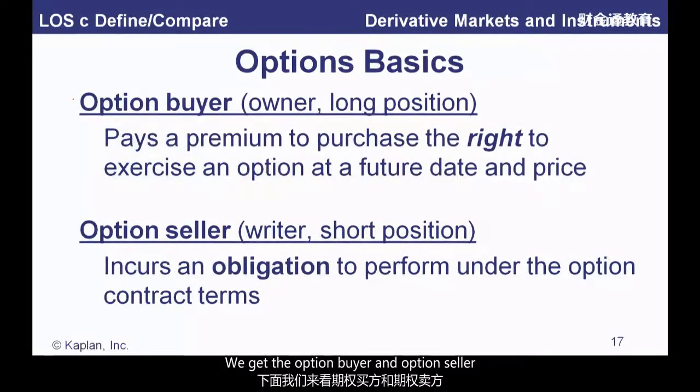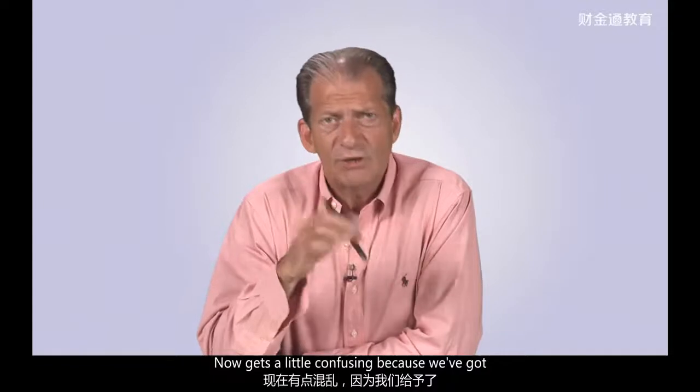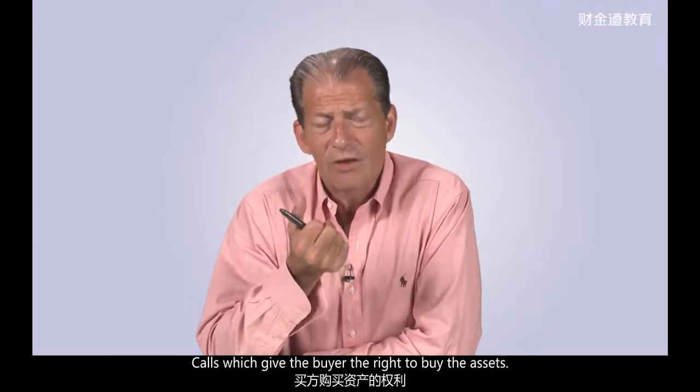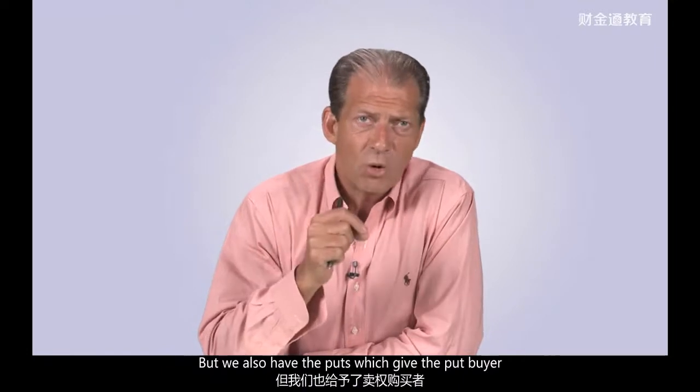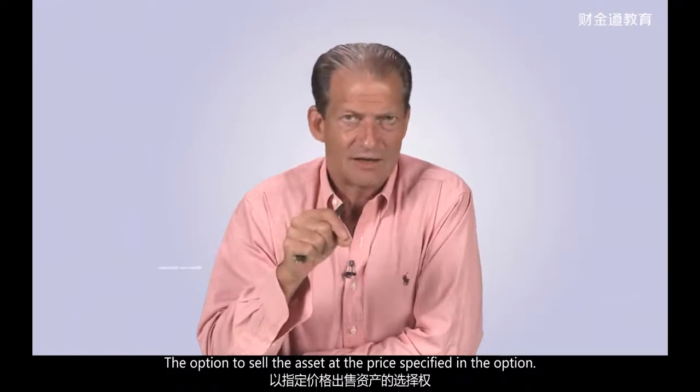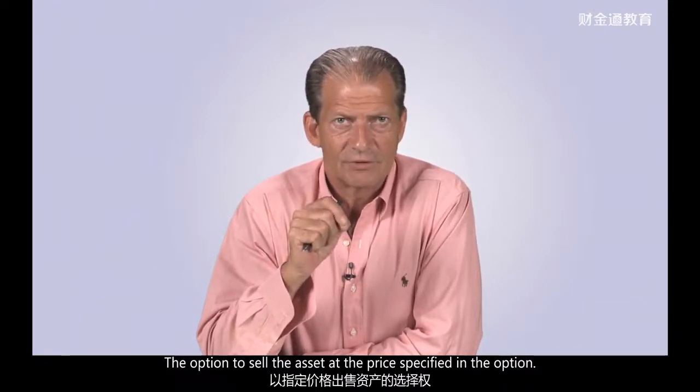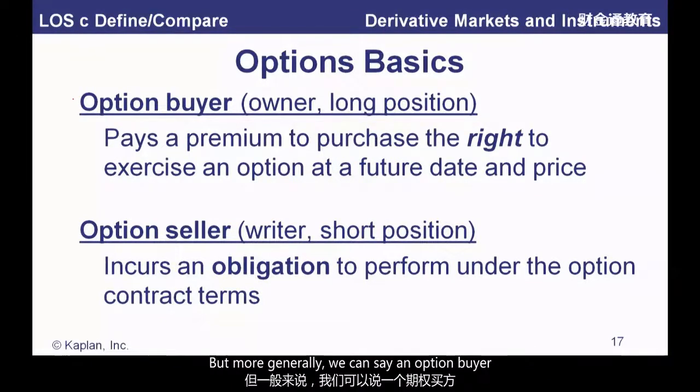Now we've got the option buyer and the option seller, and overall we'll say the option buyer is the owner and has the long position. The option seller is the writer of the option, and we also say has a short position. Now it gets a little bit confusing because we've got calls, which gives the buyer the right to buy the asset, but we also have puts, which give the put buyer the option to sell the asset at the price specified in the option. But just more generally, we can say that the option buyer pays a premium, that's the option price, to buy the right to exercise that option at a future date.